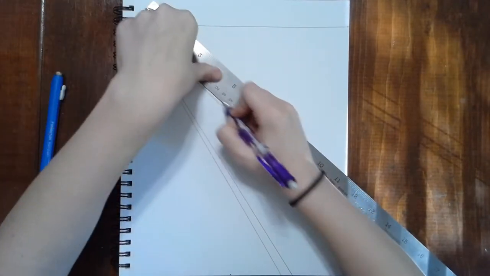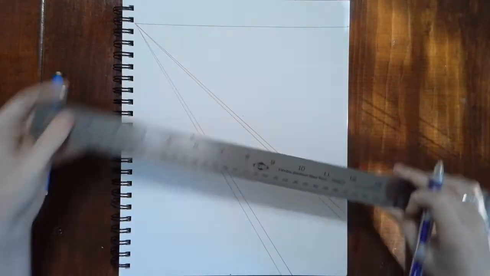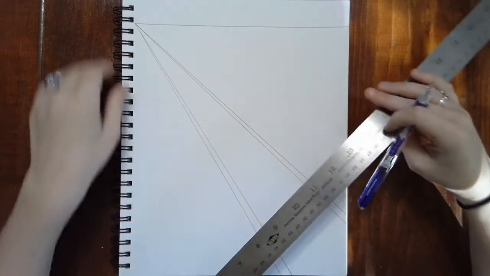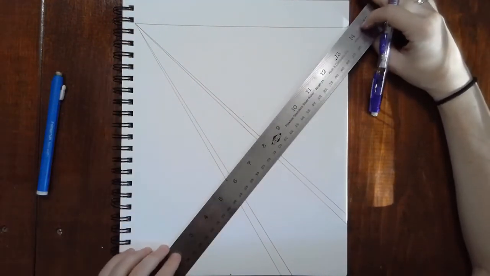I'm working with a little bit more of a challenging ruler today. This is a 2-foot ruler. It's a little bit long. Usually I use my 12-inch, but I couldn't find it, which is awful, but anyway.